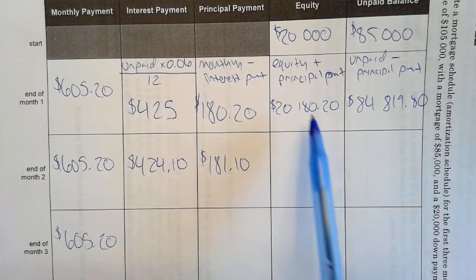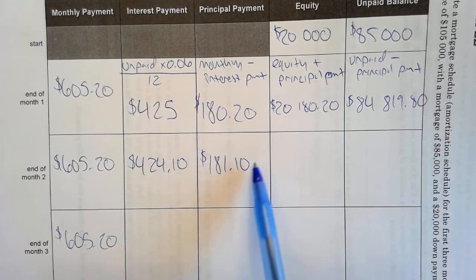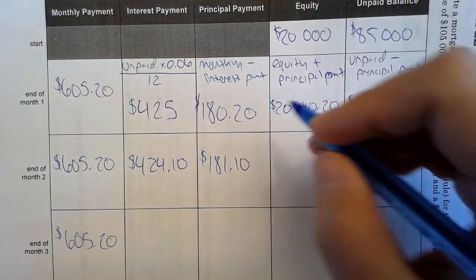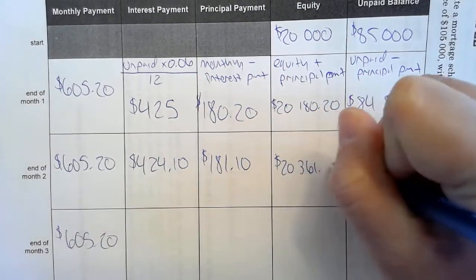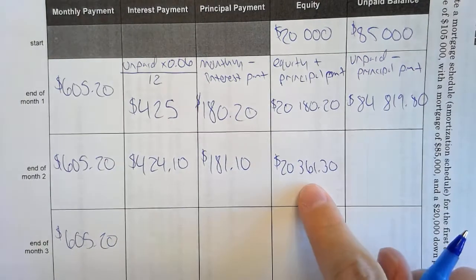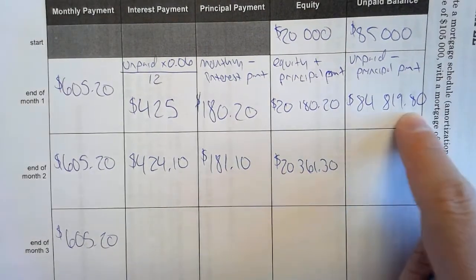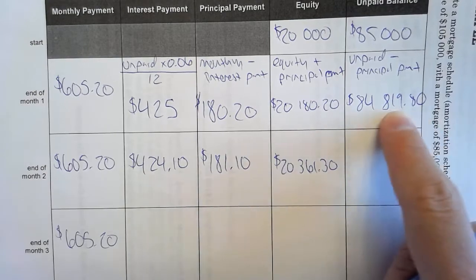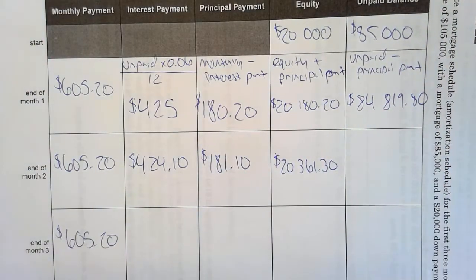Okay, equity. This was my previous equity, and then I paid a little bit more, so we're going to add to find our new equity. Now my new equity is $20,361.30. So it's going up, which it should because I'm making payments. And then my unpaid is going to go down a little bit. This was how much I owe them, but I paid that, so I'm going to owe them a little bit less.